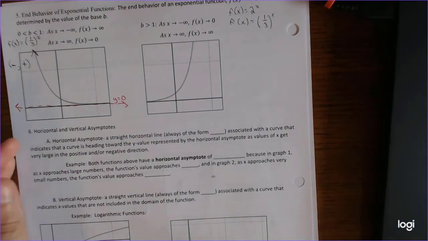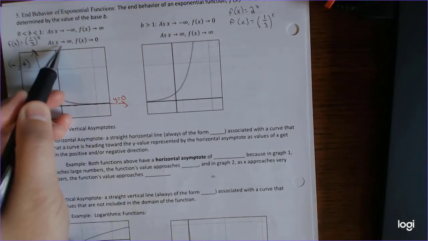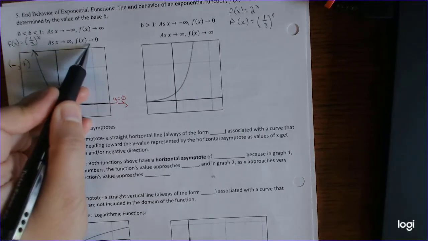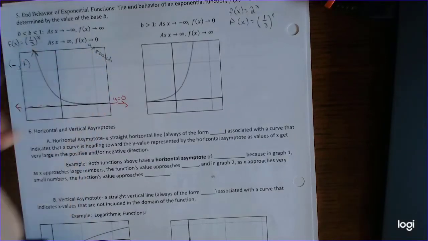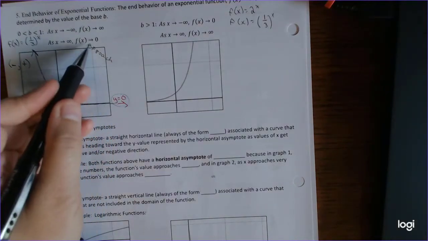So, trying to explain it so you understand what this notation means. As x goes to infinity, that means as x goes to the right, that means as x gets really big, y is going to, see that arrow doesn't say equals, it's going to approach 0. So whatever your horizontal asymptote is, that's what it's going to approach.